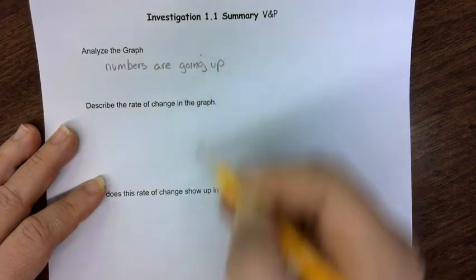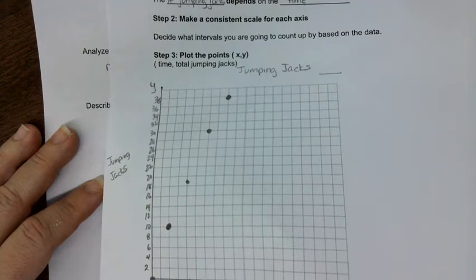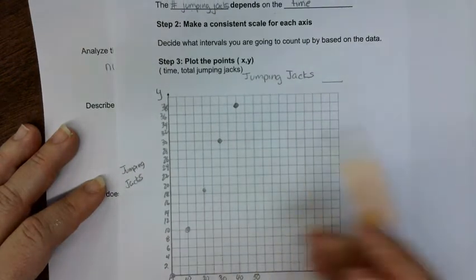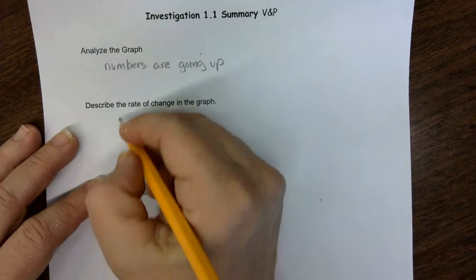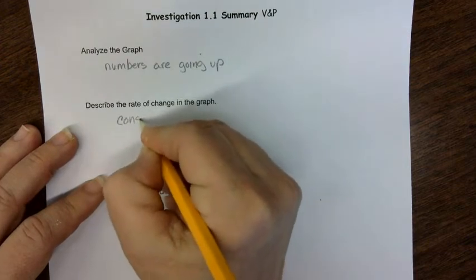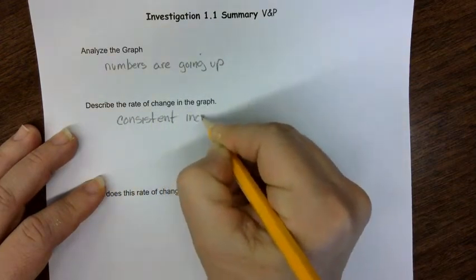And then it says describe the rate of change. Because it is almost a straight line, with one point slightly lower, we can call it a consistent increase.